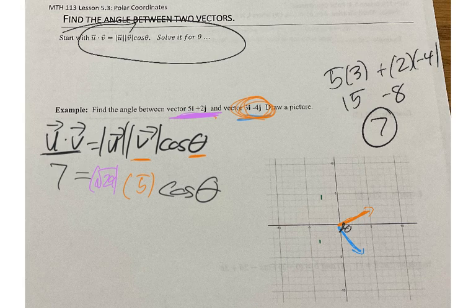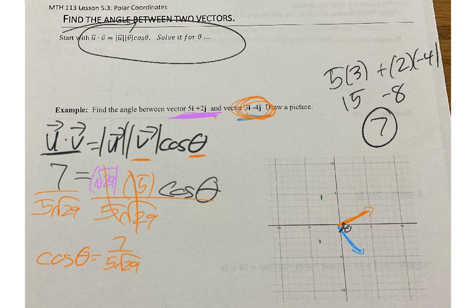So first, theta and cosine is being multiplied by 5 radical 29. So divide by 5 radical 29 on both sides. So that those cancel. And so I've got cosine of theta equals 7 over 5 radical 29. And now how could I find theta? I could take an inverse cosine of both sides. And so theta is going to be equal to whatever the inverse cosine of 7 over 5 radical 29 is.